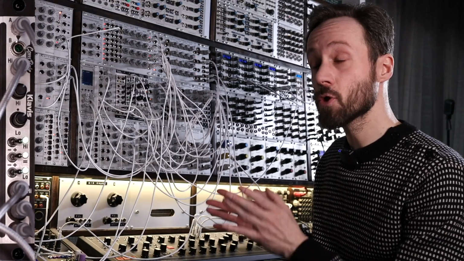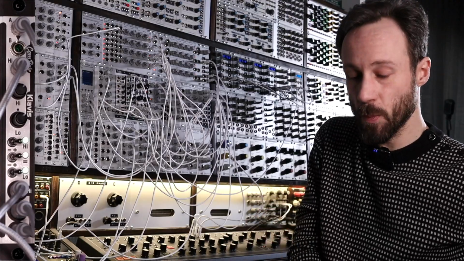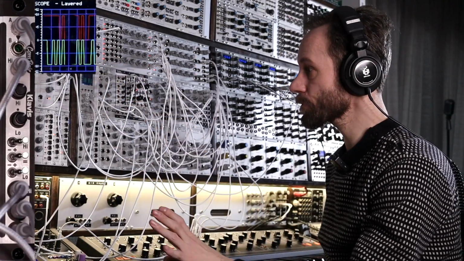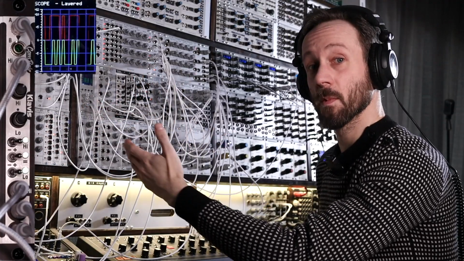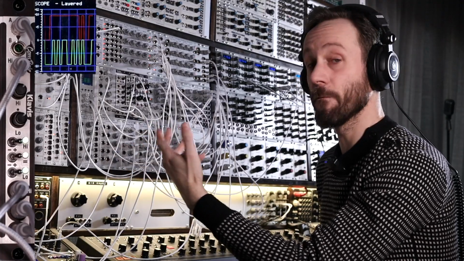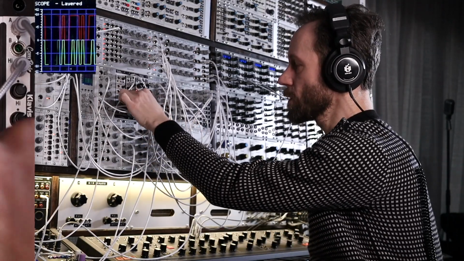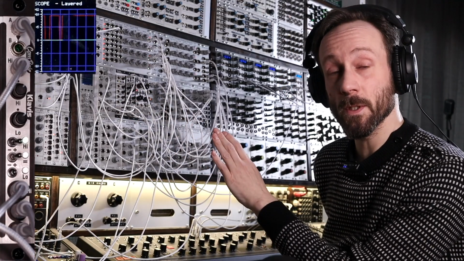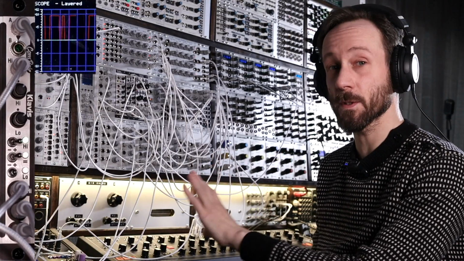Now let's listen to what I'm actually doing with this. Start really simple. I have a clock going. Clock is running the sequence. It steps through those various voltage outputs. Let's first mute it. You can do it with a ComPair. You can mute the gate so that there's no gate.